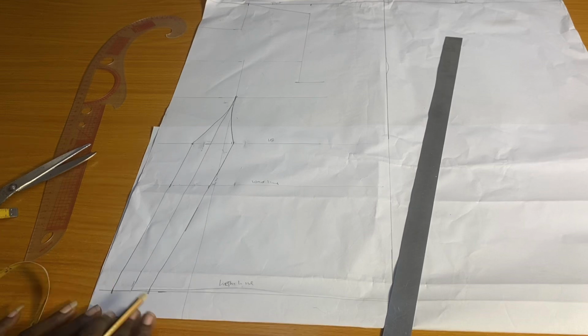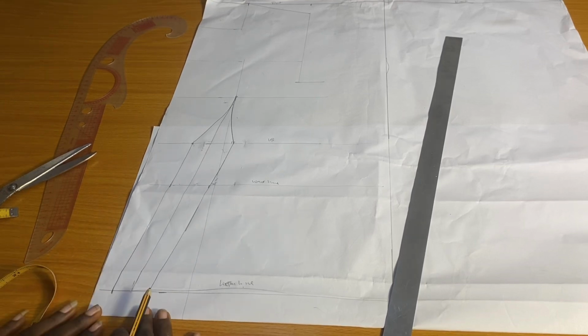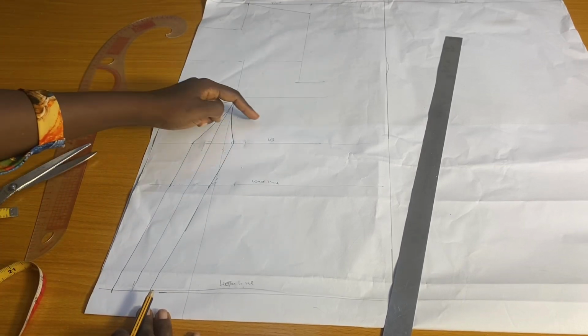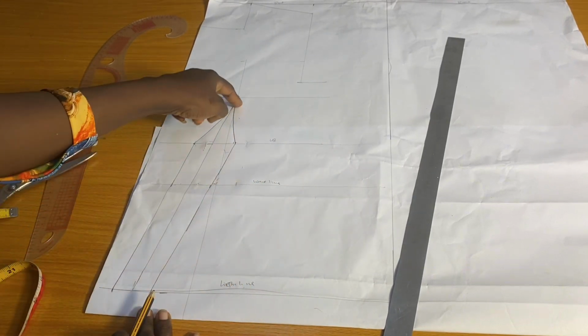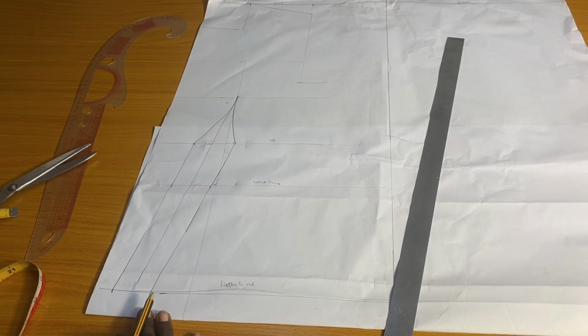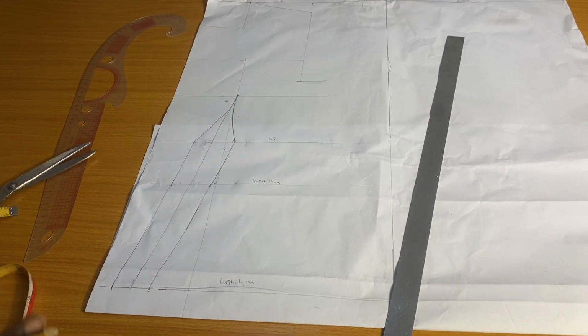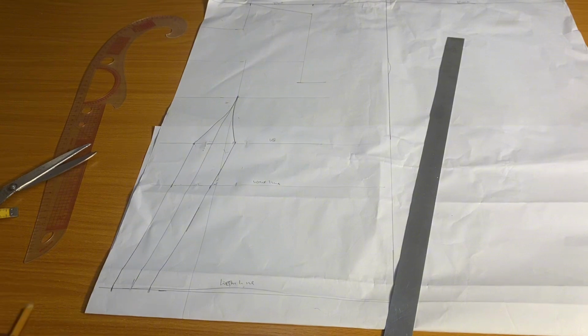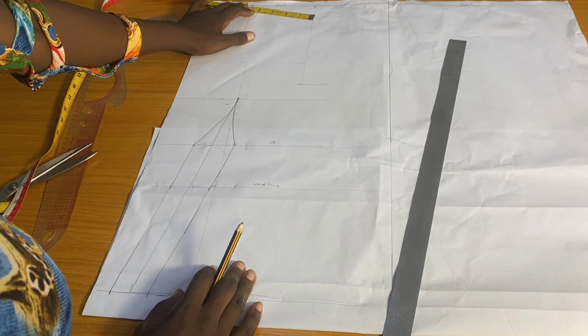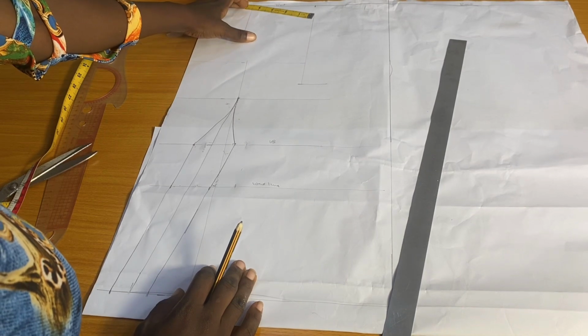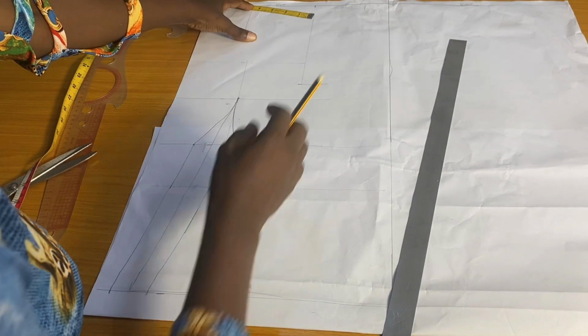Now, having done this, the next step is going to be for me to take my measurements. But before that, I am going to do the yoke tightening. If you're doing just a tube dress, this is what I will advise. Just come to your shoulder points. Place your tape roll from the shoulder point to the neck point.